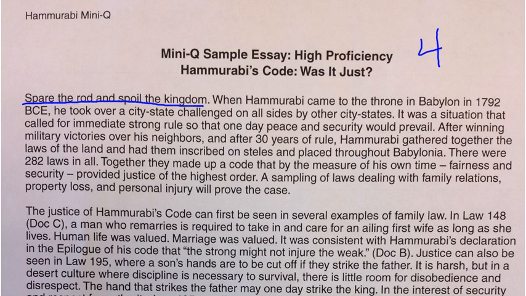And here's what we've got in this one. When Hammurabi came to the throne in Babylon in 1792 BCE, he took over a city-state challenged on all sides by other city-states. It was a situation that called for immediate strong rule so that one day peace and security would prevail. After winning military victories over his neighbors and after 30 years of rule, Hammurabi gathered together the laws of the land and had them inscribed on steles and placed throughout Babylonia. There were 282 laws in all.